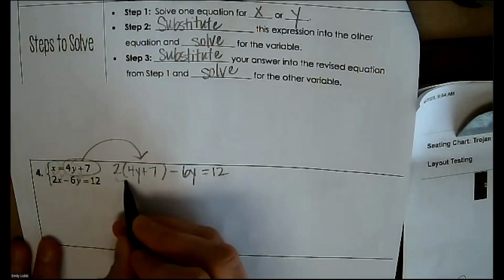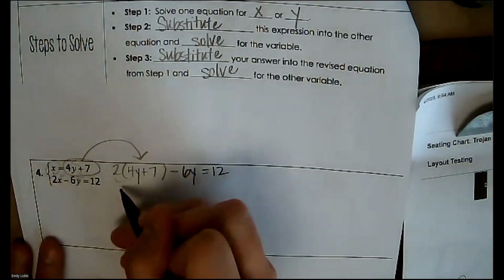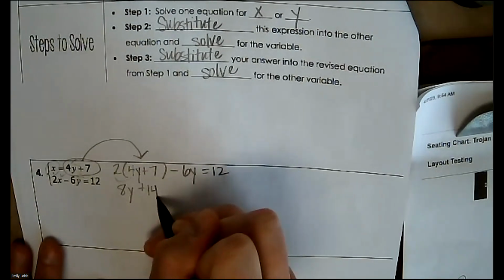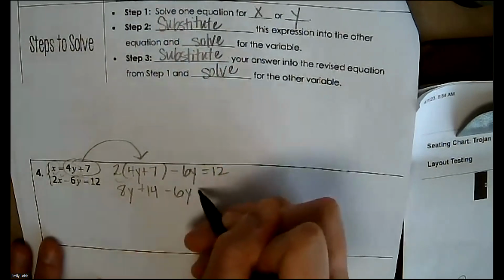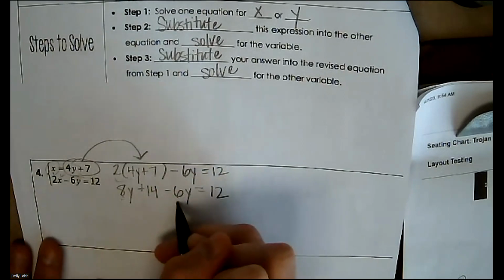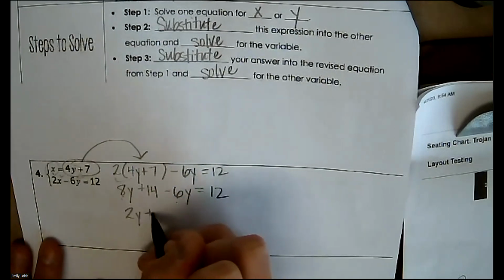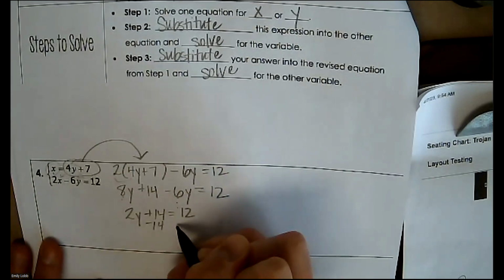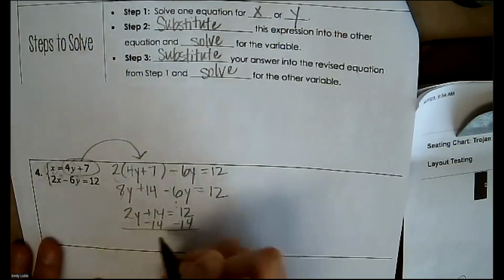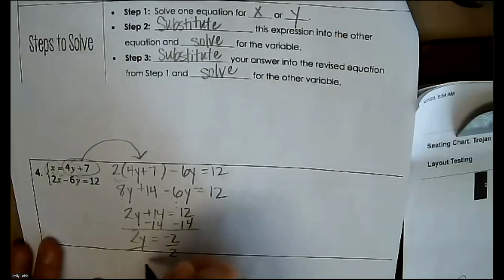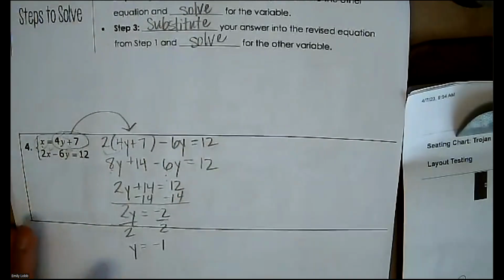All right, so we still have to distribute. 2 times 4 is 8. Don't forget the y. 2 times 7 is 14, and it's positive. Minus 6y equals 12. Combine like terms. 8 minus 6 is 2y. Plus 14 is equal to 12. Subtract 14, subtract 14. 2y is equal to -2. Divide both sides by 2. So y is equal to -1.